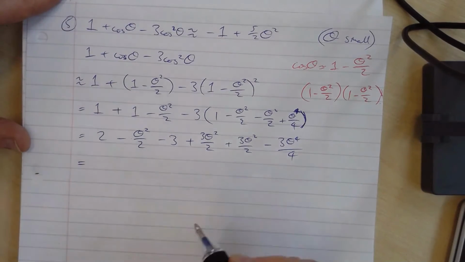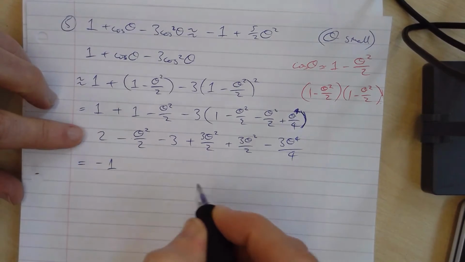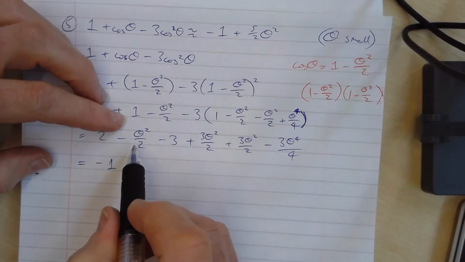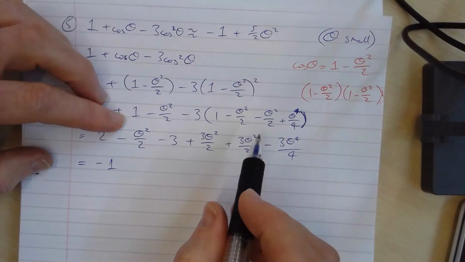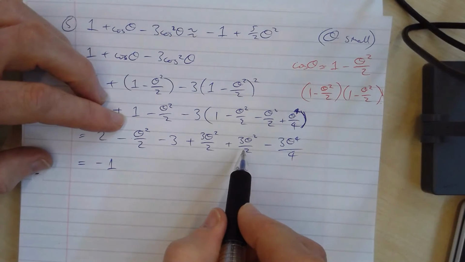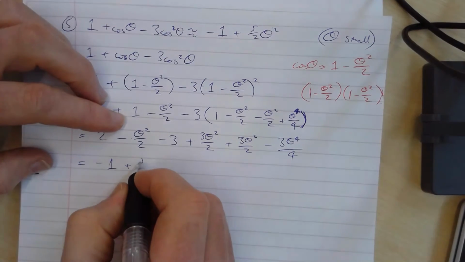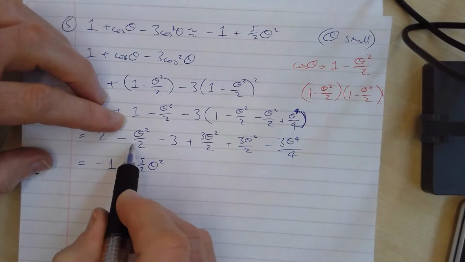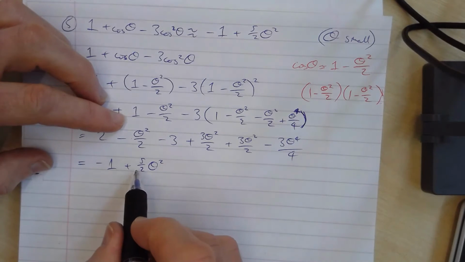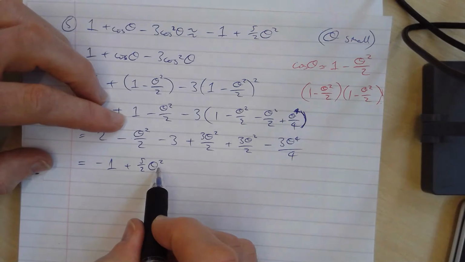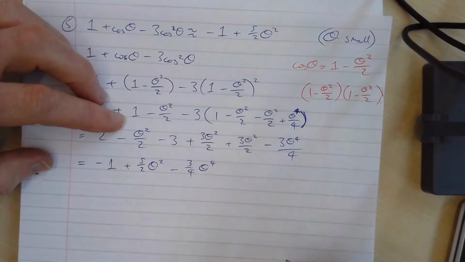Okay, a little bit of tidying up to do now. We've got 2 minus 3 is minus 1. Okay, we've got effectively minus a half theta squared plus 3 halves plus another 3 halves. Okay, well 3 halves plus 3 halves is 3. Take away a half is 2.5 or 5 over 2. So that's minus a half plus 3 halves plus 3 halves. You can do it on a calculator if you need to, and you'll see that it's plus 5 over 2 lots of theta squared. And then over here we've got minus 3/4 theta to the 4.